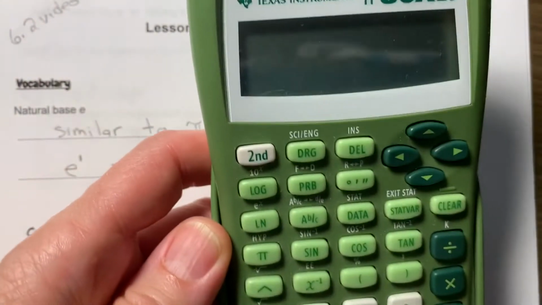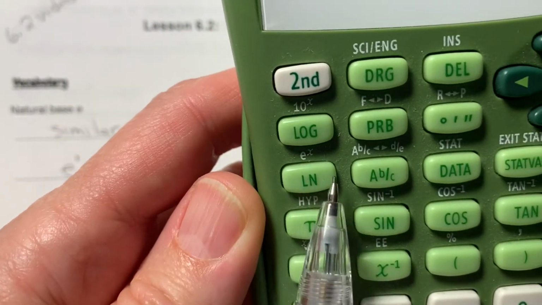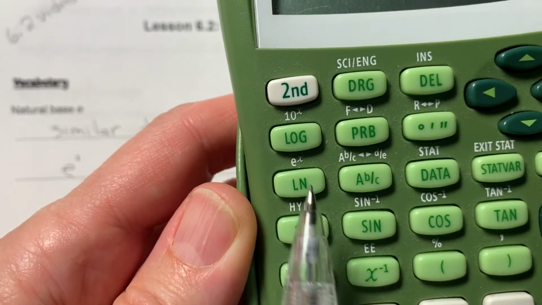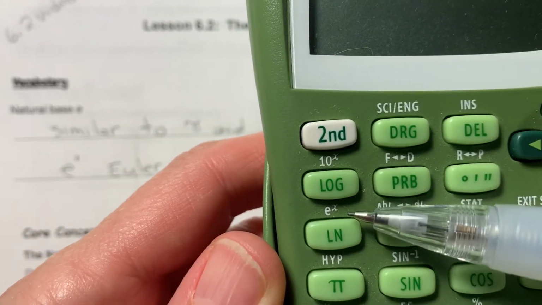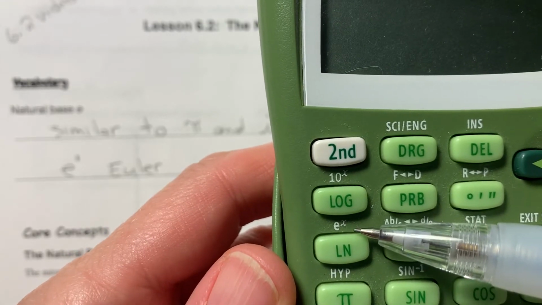it's on your calculator. I'll show you on both of them. Let's see, where is it on this one? So you see this button that says ln, that's the natural log. And if you look right above it, it's always with that natural log, there's e to the x.